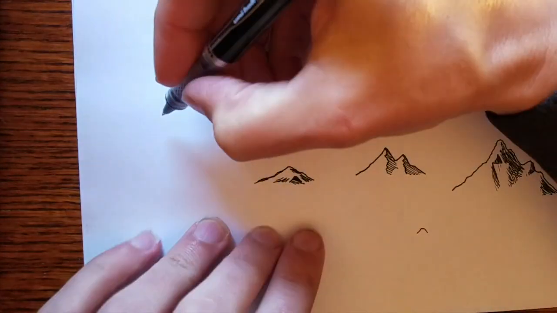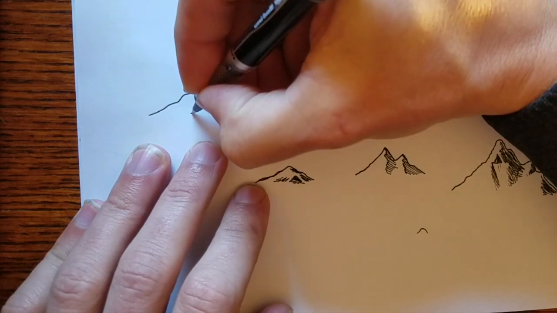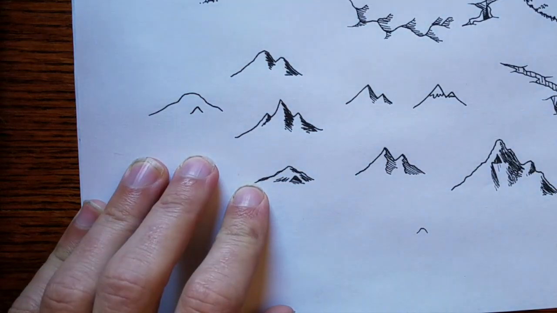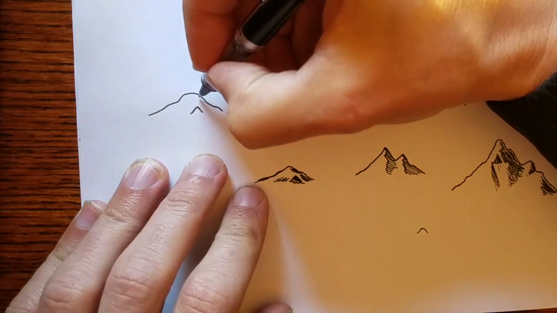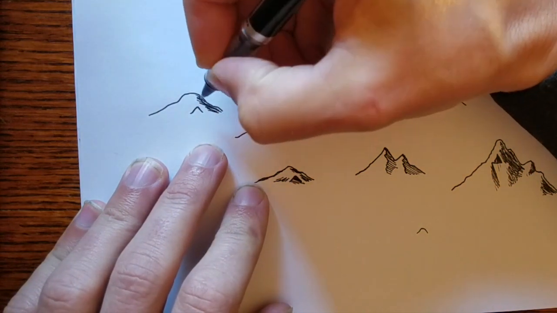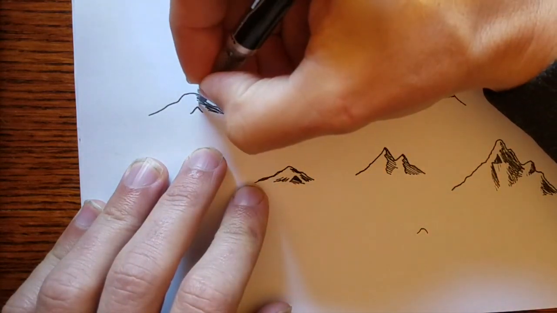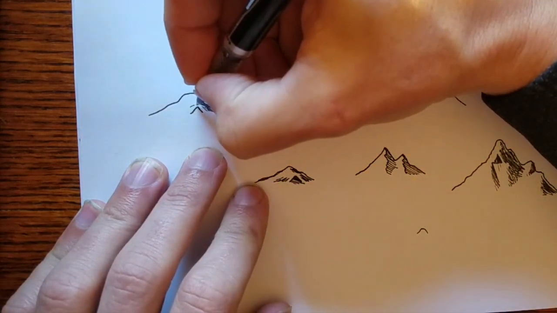So basically I make a hill. I'm going to make it a little bit bigger here so I can show, and then I make a cave opening. Then we go into do the second layer, that all important second layer. So I've got the shading on the side of the hill. I'm going to give the impression that this cave mouth kind of pops out at you.